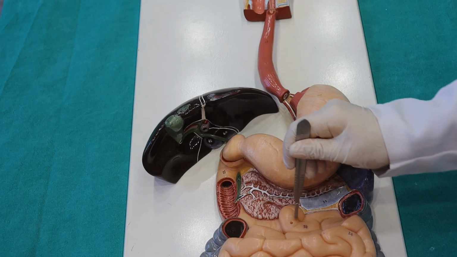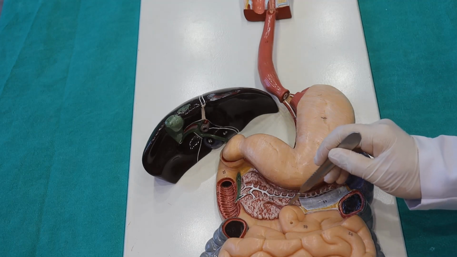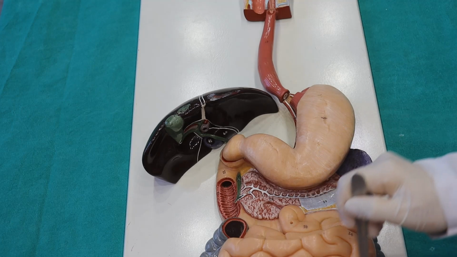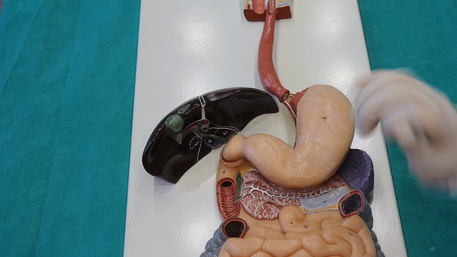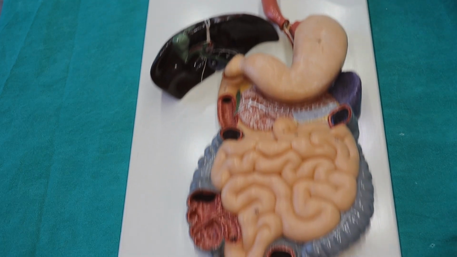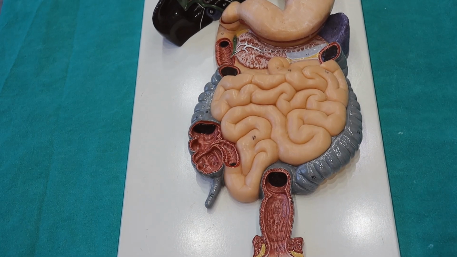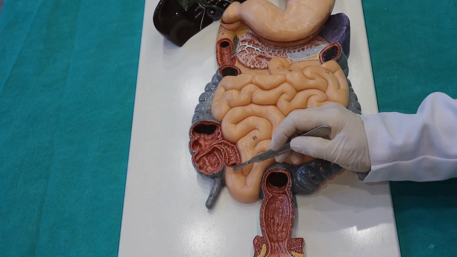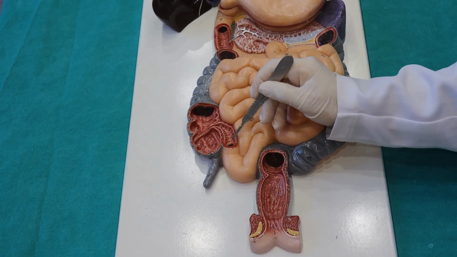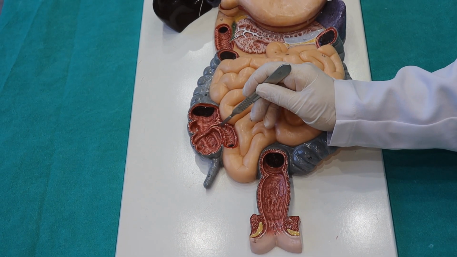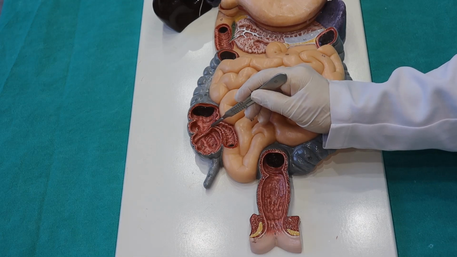After the duodenum, we have the jejunum. This is the duodenojejunal flexure, and after the jejunum, we have the ileum. At the end of the ileum, we have the ileocecal junction or the ileocecal opening.